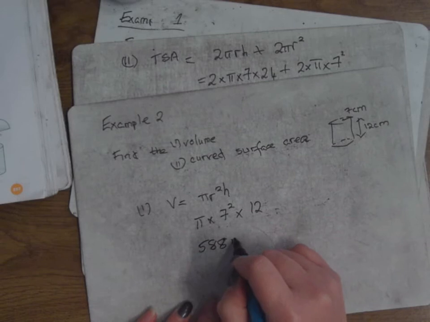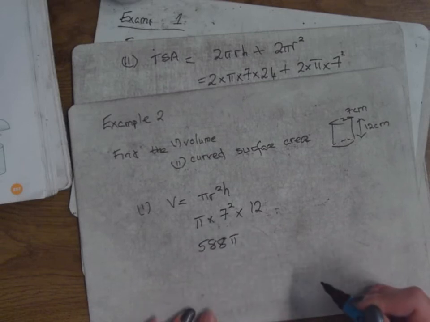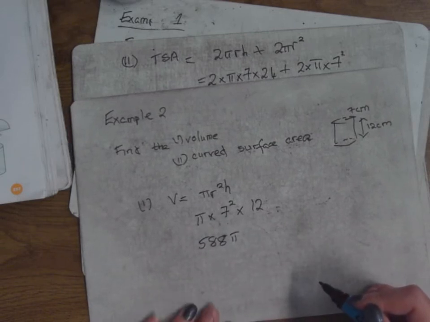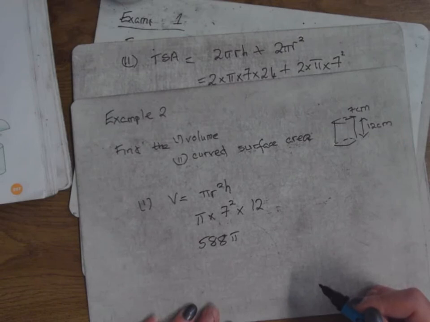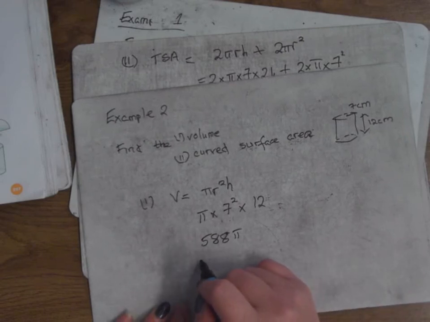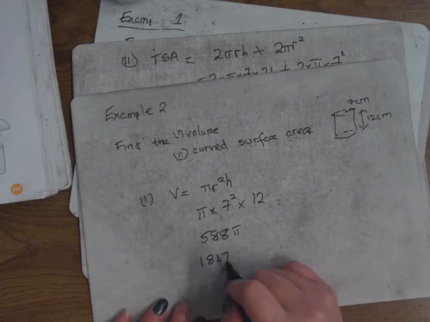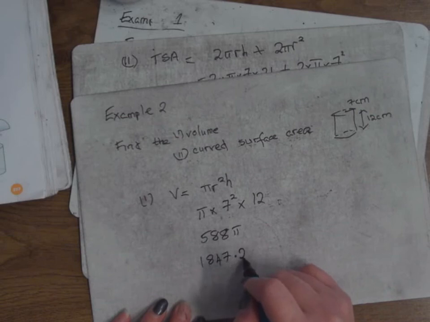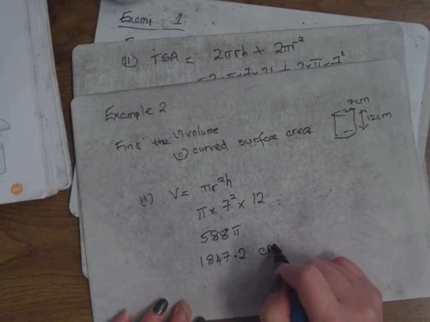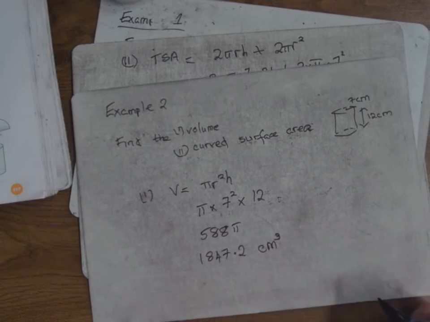Then press S to D and we'll round it to one place of decimals. 1847.2. And put a unit on it, centimeters cubed. Okay, is that alright?